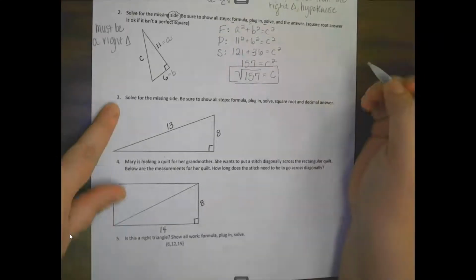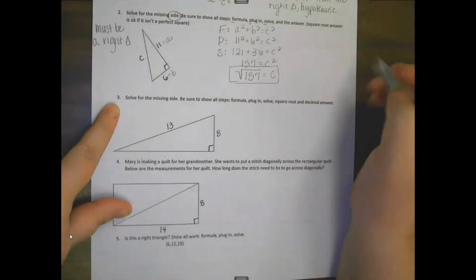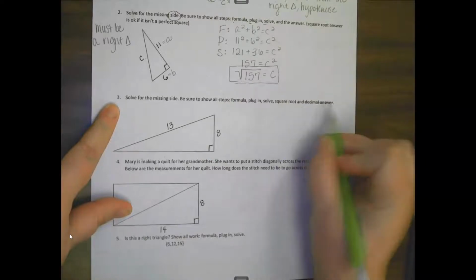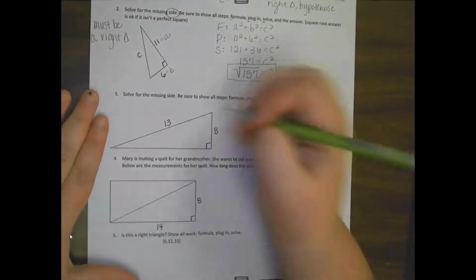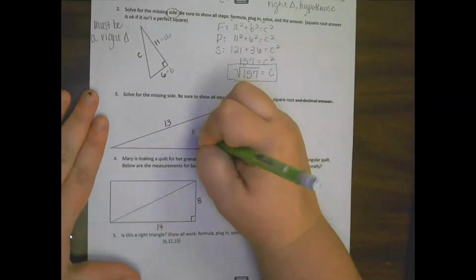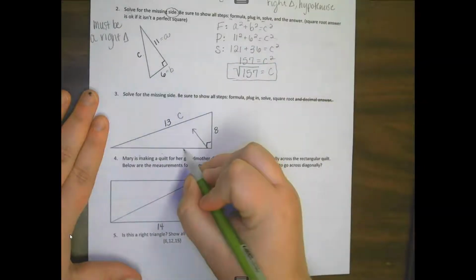Alright, let's look at number 3. Solve for the missing side. Again, we're going to show all our steps. We're not going to do decimal answers, so you can mark that out. I want the square root answers. Alright, so I'm going to label my sides. So this is across from the right angle. So that's C, and A and B don't matter.